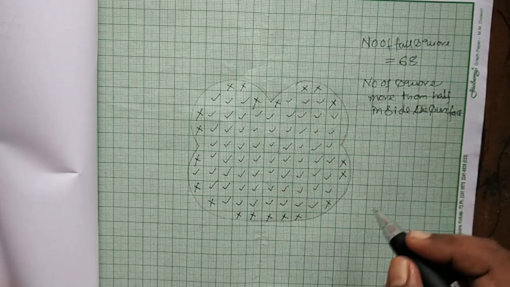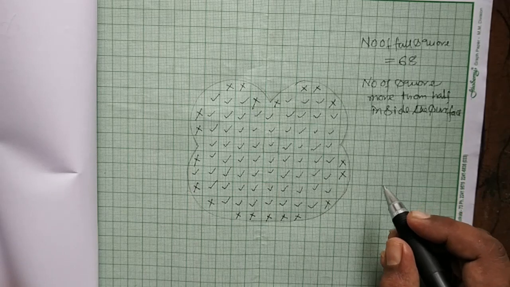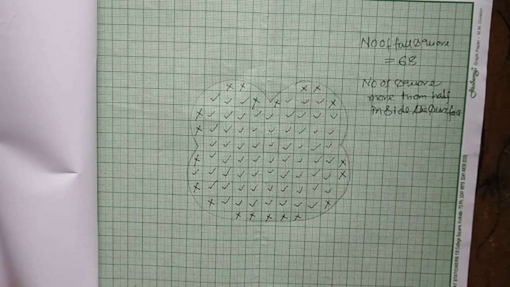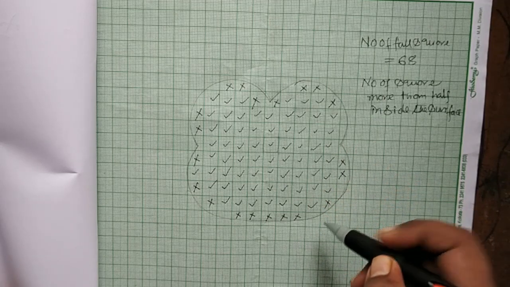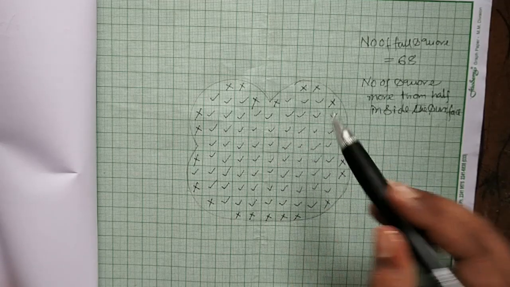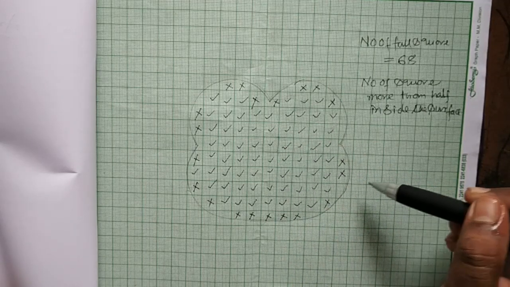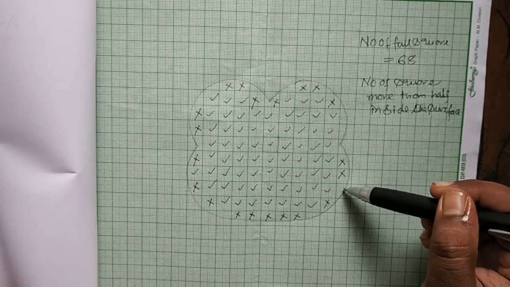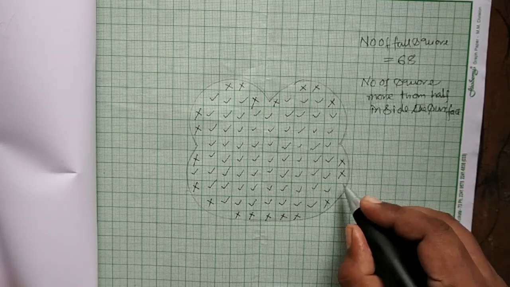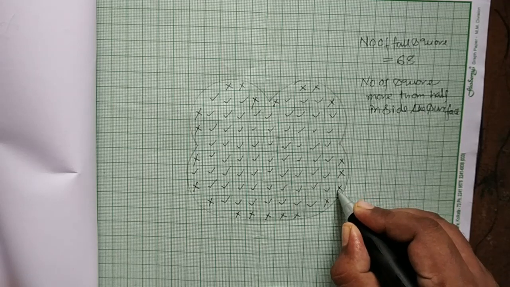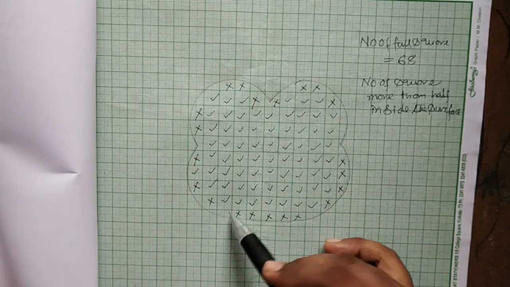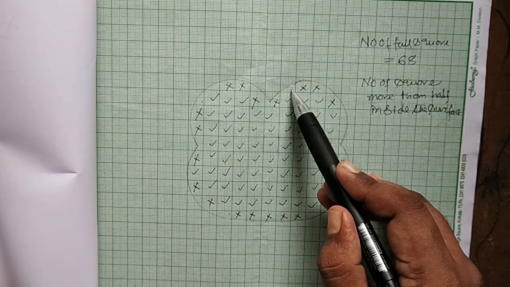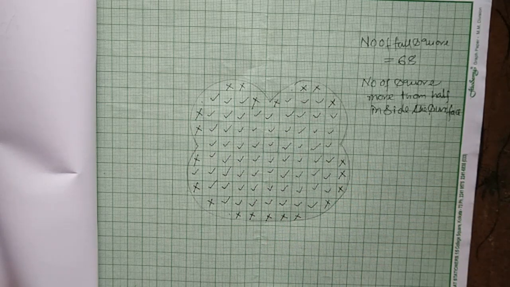Let's find out the amount of squares where more than half is taken inside the surface. We have taken 20. So that one we can take. This is almost half or more than half. So it's a controversy, but we have to take it. So that is 21. But you see here, these we have not taken because these are less than half.